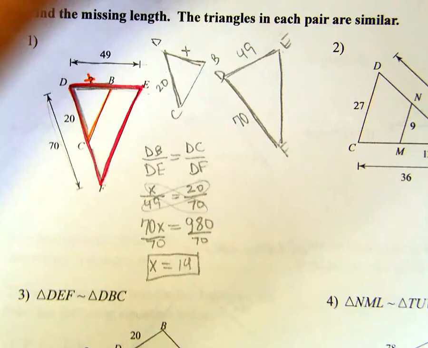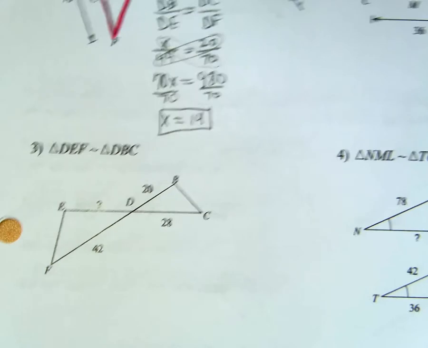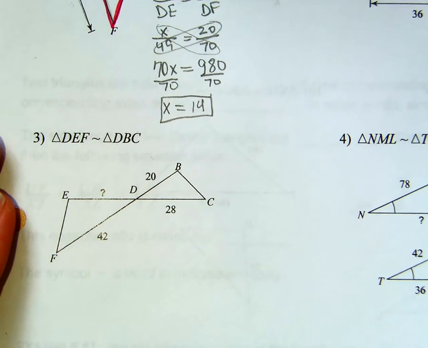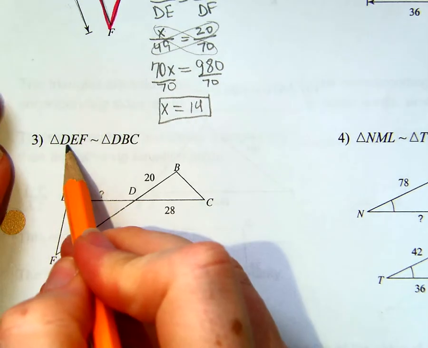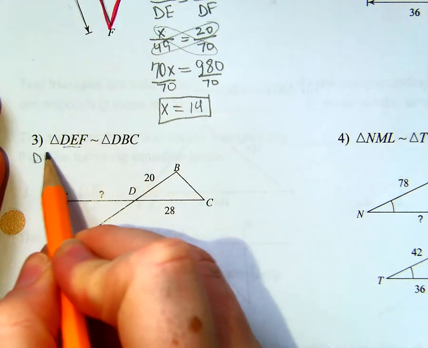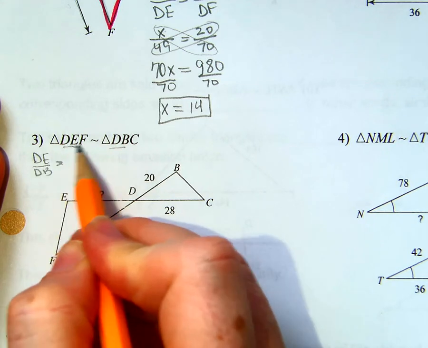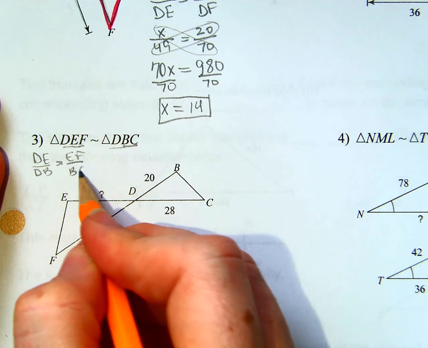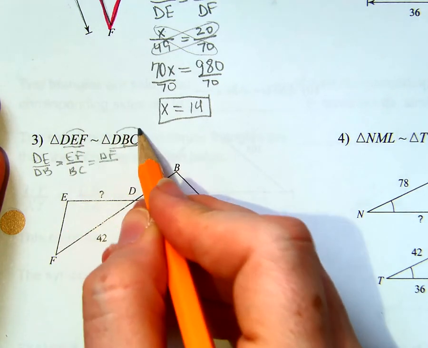Let's look at number 3. Still talking about similar triangles here. They've given us the similar relationship. So this similar relationship right here tells me that DE is to DB as EF is to BC as DF is to DC.